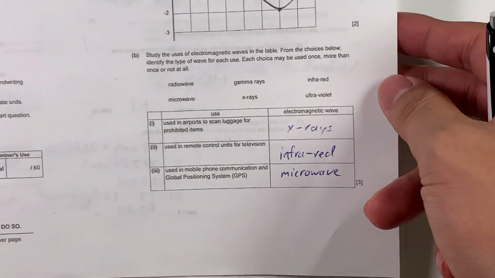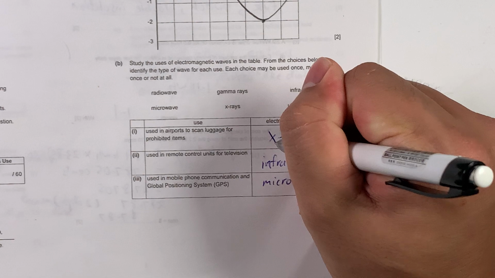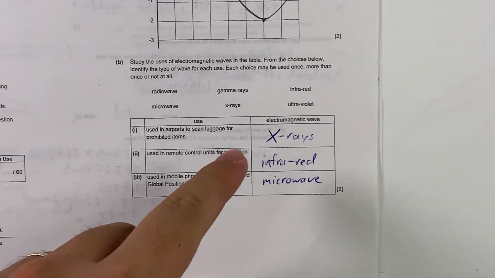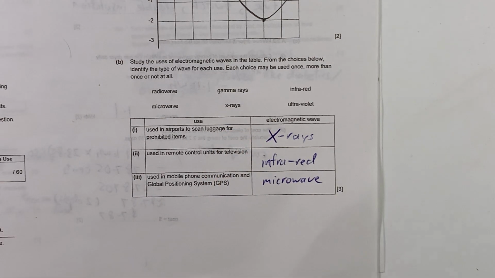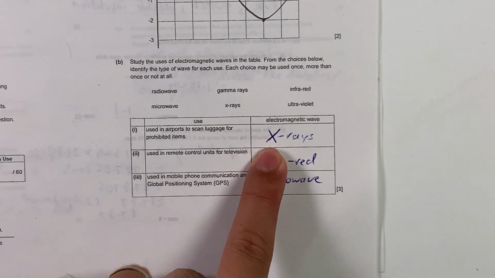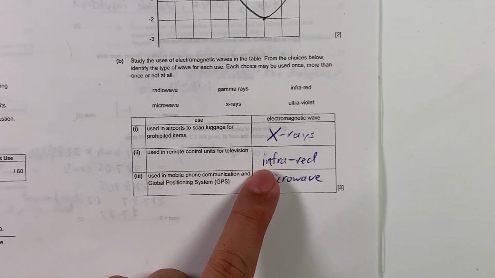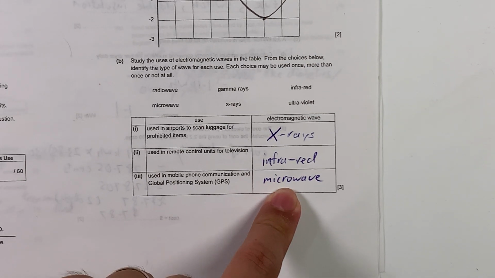Next up, part B. Part B, you have to keep a few things in mind. For this question, they have already given you the suggested answers up there, so you keep to that. But in the case where they don't give you, then you should keep a few rules in mind. One of the rules would be for X-rays, X has to be a capital letter. Infrared, there should not be a dash. And microwave is actually one word.